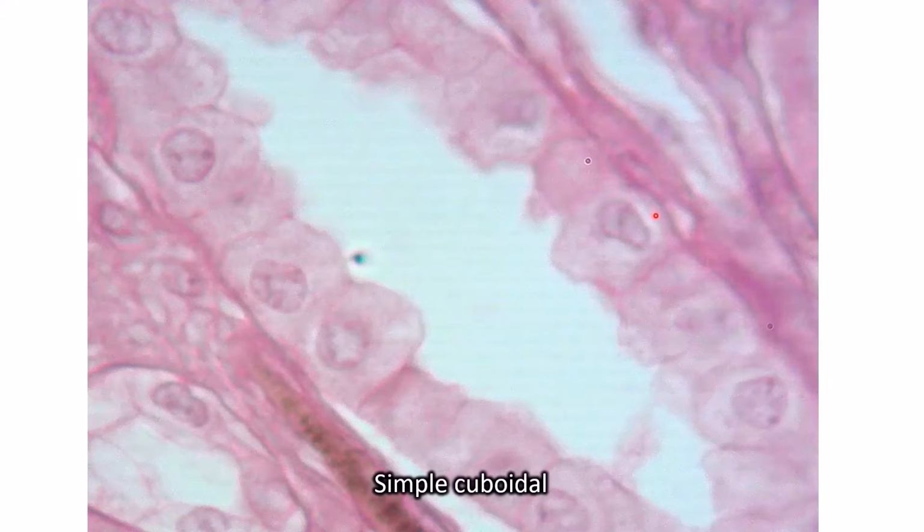So this is simple cuboidal. You've got one layer of square-shaped cells. So we're always counting from the open space and going away. So we find one cuboidal cell, and then you get down here, the tissue layer changes. So only this part is the epithelium.